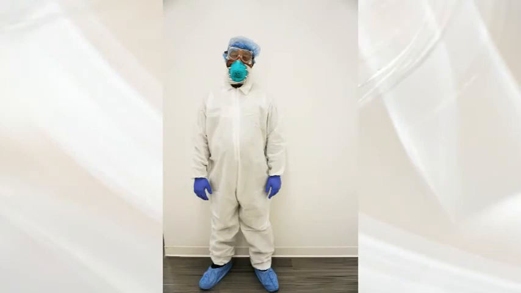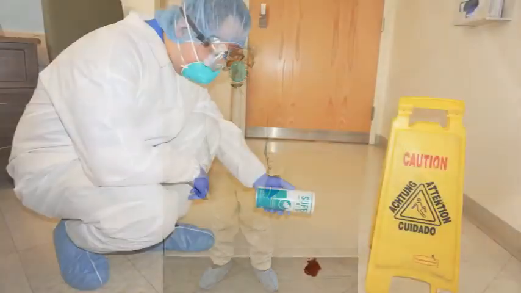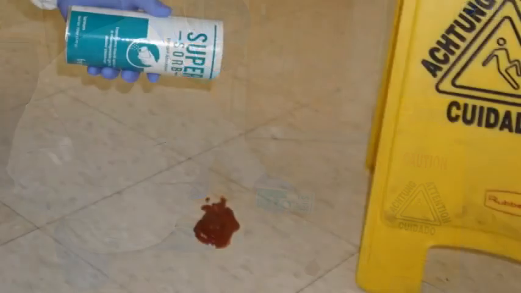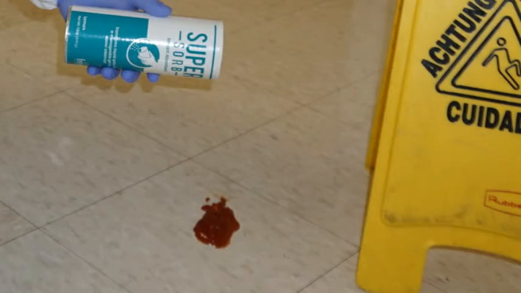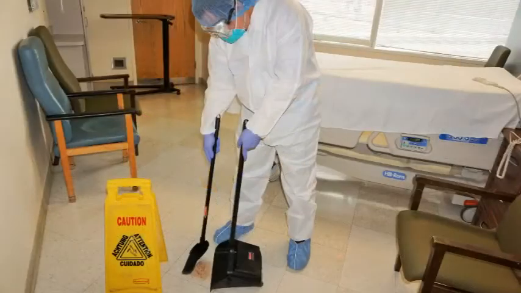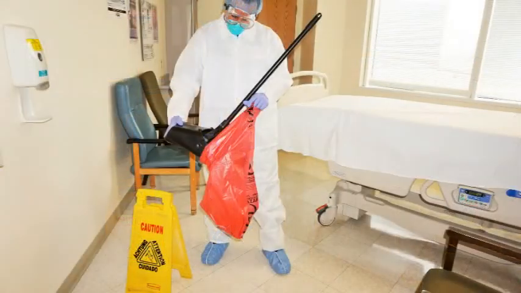Use full PPE for cleaning blood spills, including gloves, mask, eye protection, and coveralls. Sprinkle an ample amount of the product Super Sorball on the spill so that there is enough to fully absorb the fluid. Once the fluid has fully absorbed into the Super Sorball granules, sweep up and dispose of the granules into a red medical waste liner.